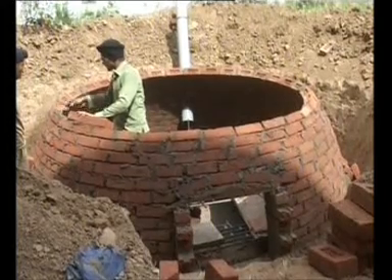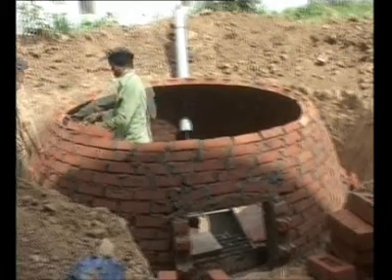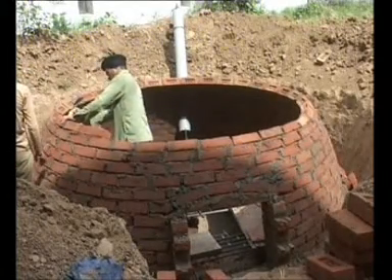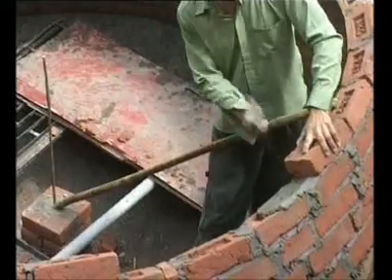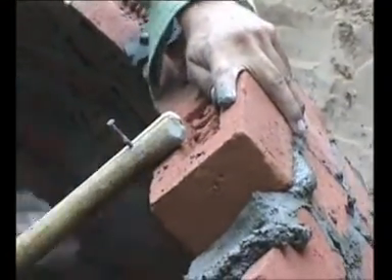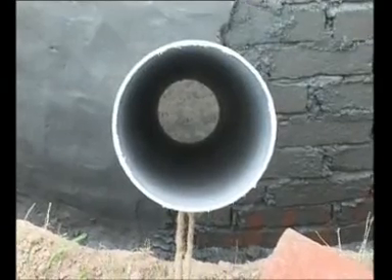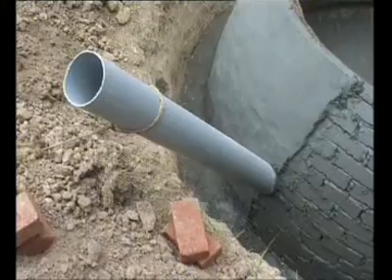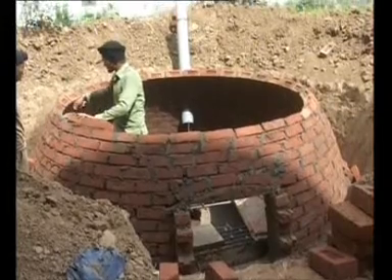Further bricks are laid in 4 inches size. By the construction of the 4-inch size wall, gradually an arc is developed and construction goes one by one till the top. In order to keep the radius constant, we always measure the radius with the help of a stick. After 3 layers of construction, a 6-inch diameter and 6 feet long inlet pipe is fixed.